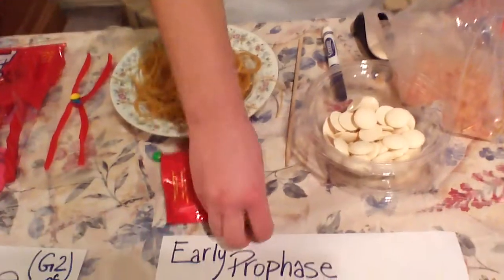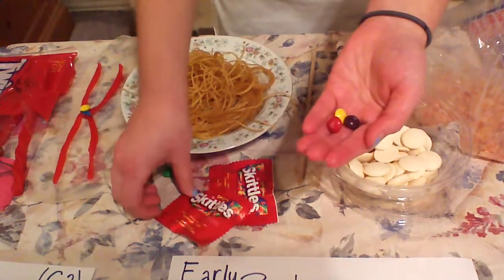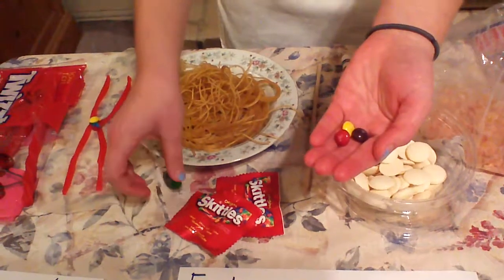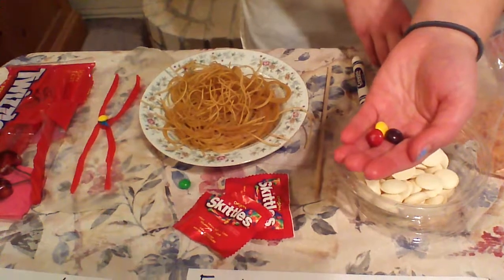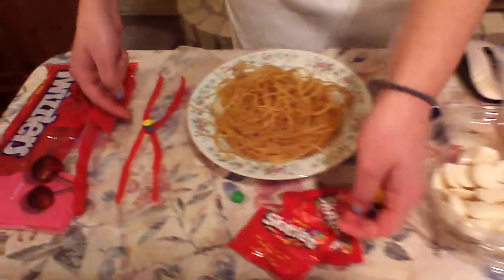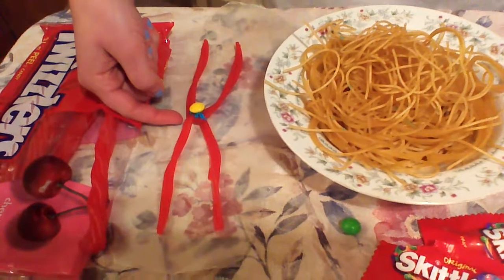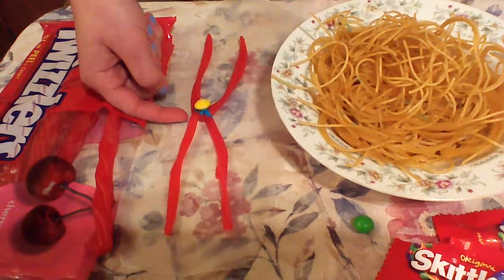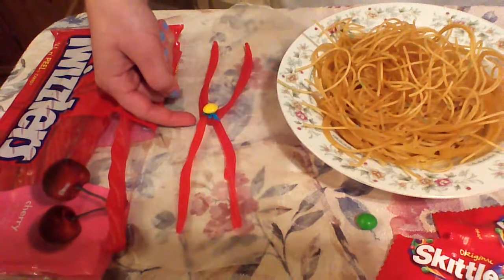Skittles will represent kinetochores. A kinetochore is the special structure located on the centromere of the chromosome where the spindle fibers attach. What is a centromere, you ask? Good question. A centromere is the location where two sister chromatids connect in the middle of a chromosome. The spindle fibers move the chromosomes by attaching to the centromere, which brings us to another ingredient.